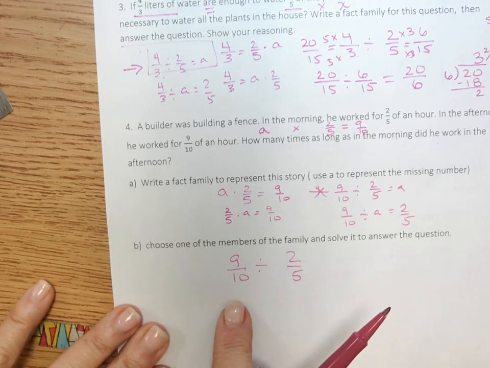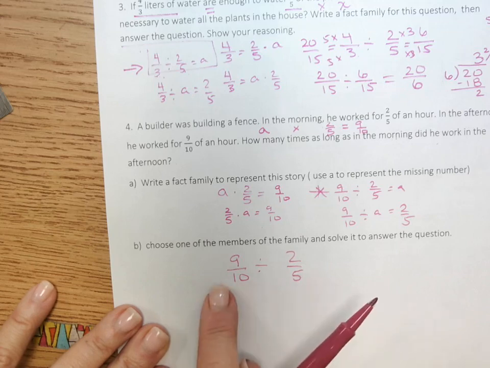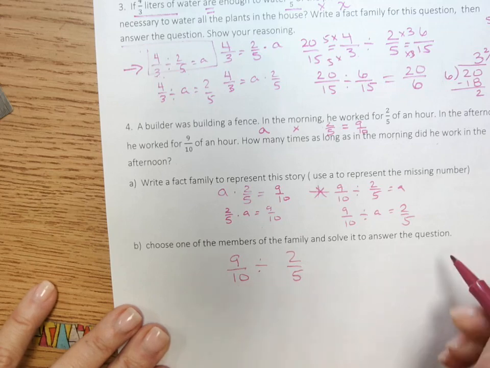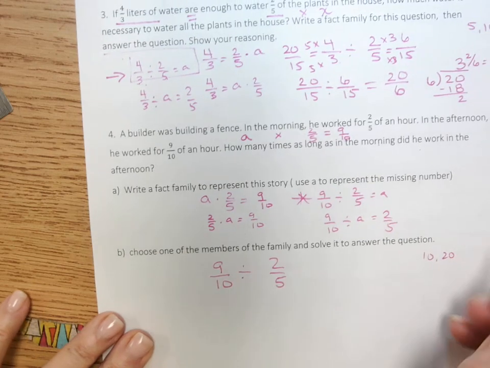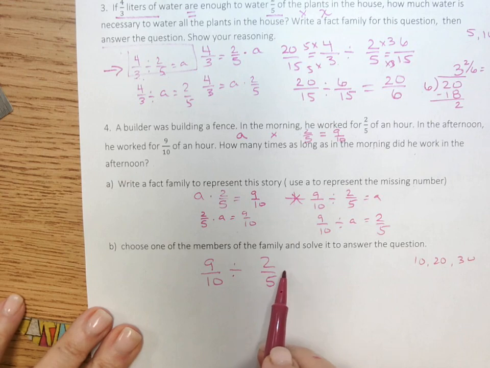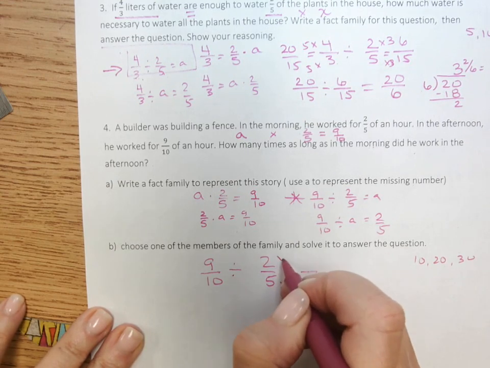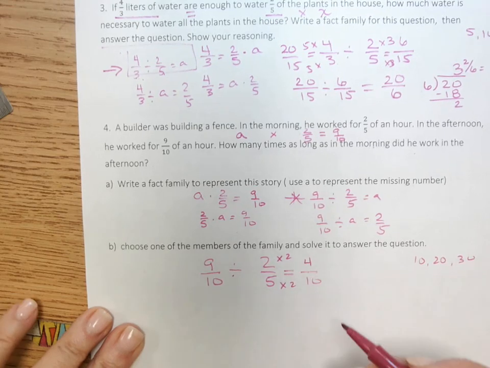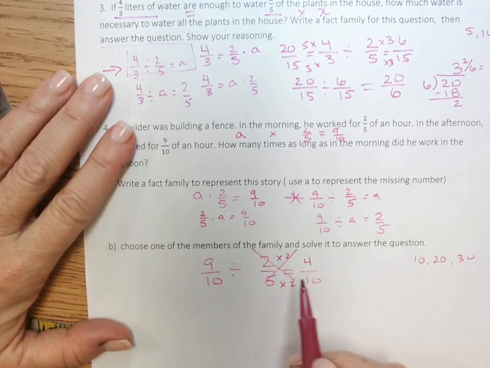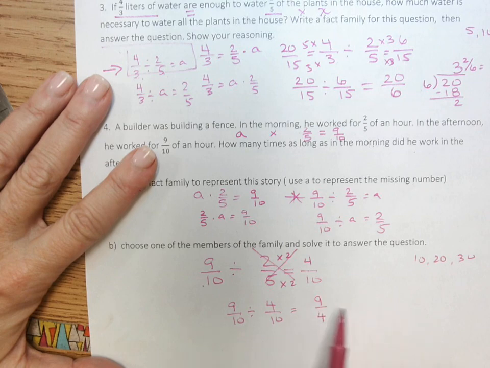So, are they both fractions? Yes. Find a common denominator. Common denominator is, big one is 10. So 10, 20, 30. So 10 goes into 5, so 10 is my number. So times 2 times 2, I get 4/10. This I don't need to use anymore, so it's 9/10 divided by 4/10, and my answer is 9/4.